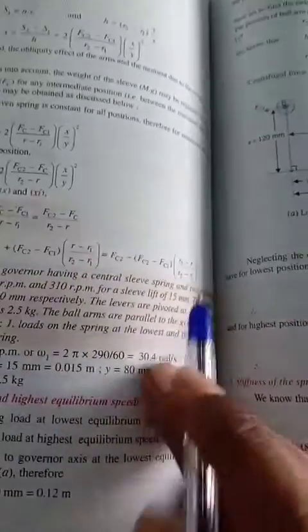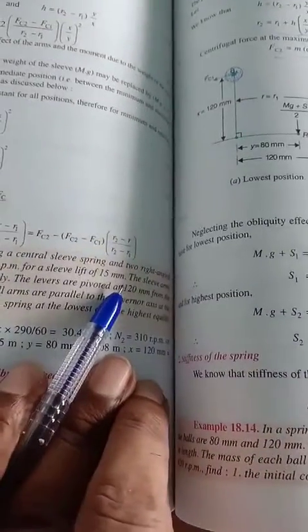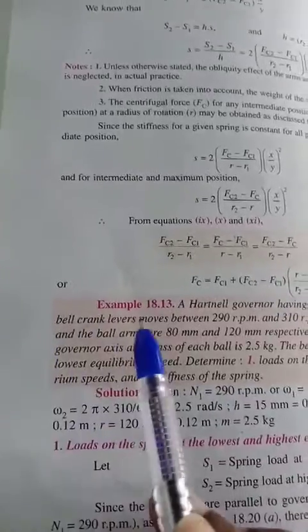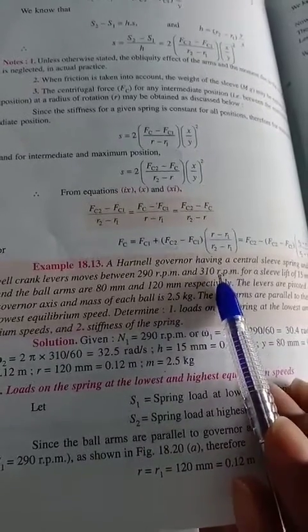So look at here, a Hartnell governor having a central sleeve spring and two right angles of bell crank levers moves between 290 rpm and 330 rpm.